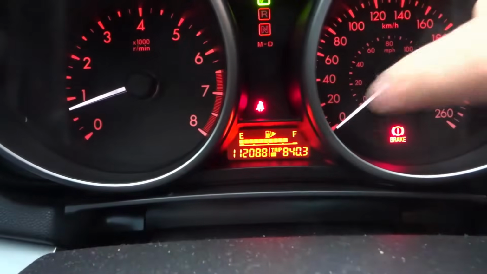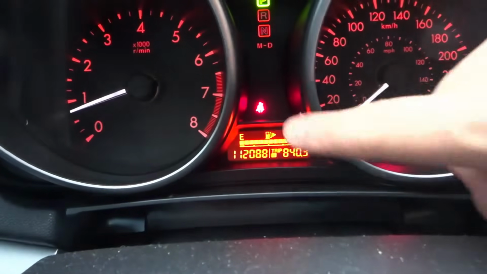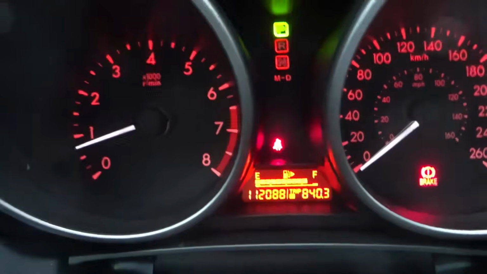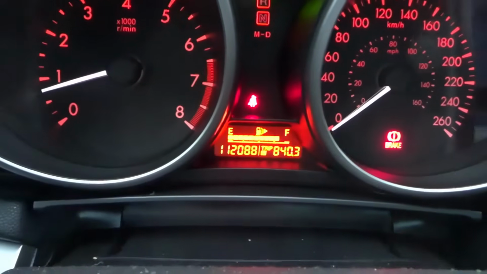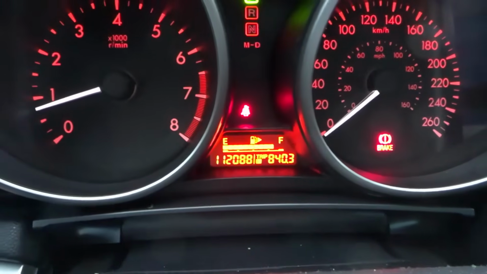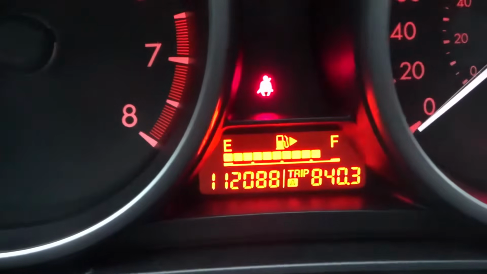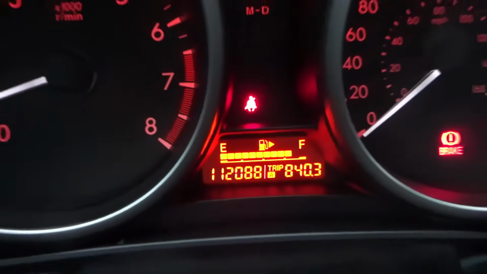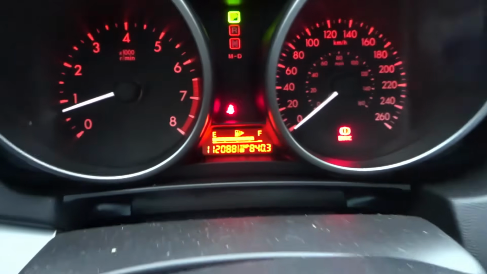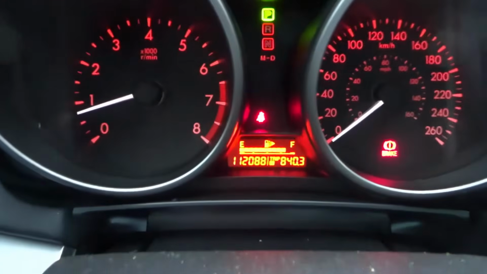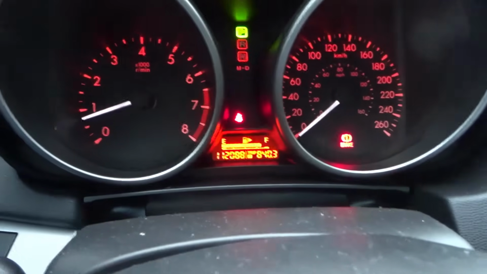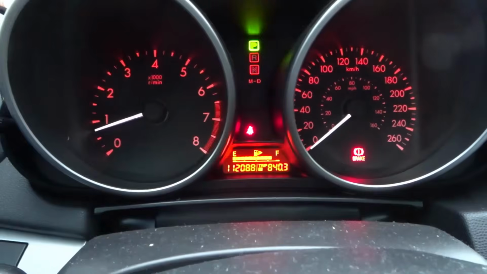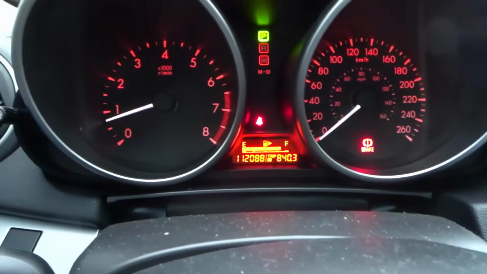E stands for empty, F stands for full, and if you look at the gas icon on cars, it's going to show a little arrow pointing in one direction. Check this out. That little arrow right there tells me that my gas cap is on the right side of the car because it's pointing towards the right. Little convenient feature for when you're filling up gas. It'll show you where the gas cap is located.